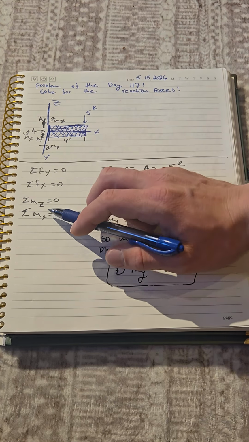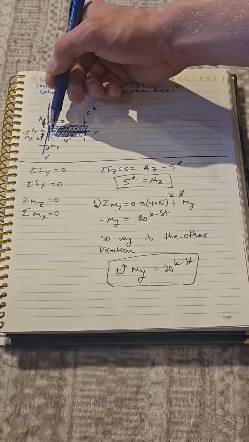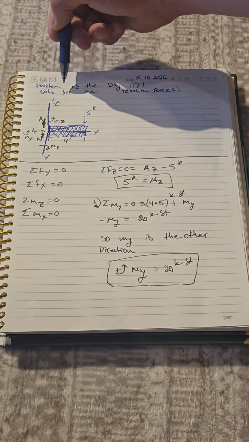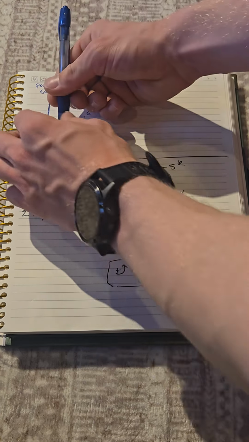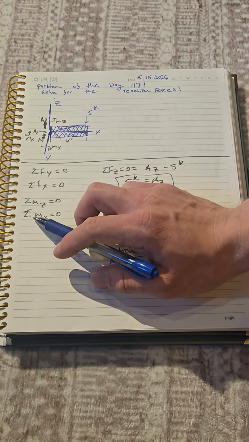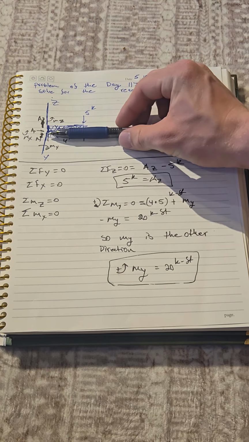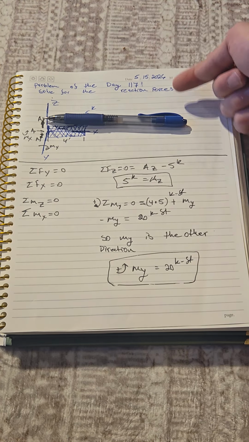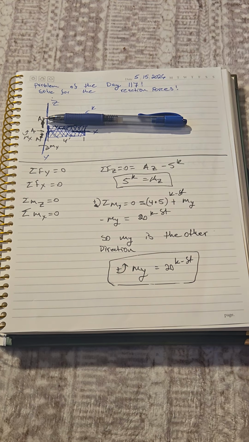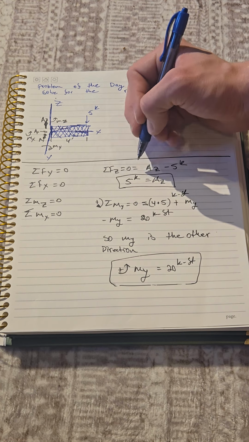And then the sum of the moments in the z, it would have to create a moment around the z-axis like this. That's not happening. And then the sum of the moments in the x equals 0 because there's no moment around the x-axis like this.